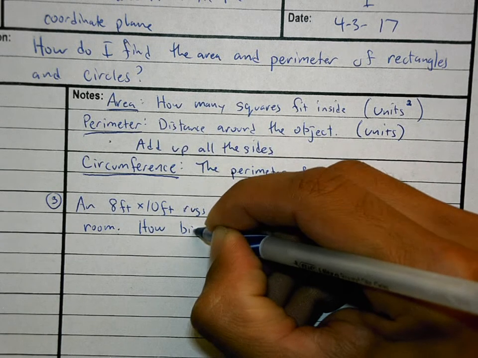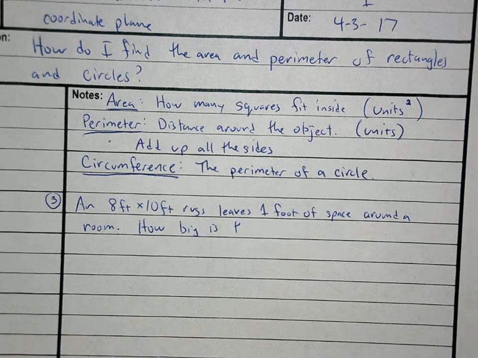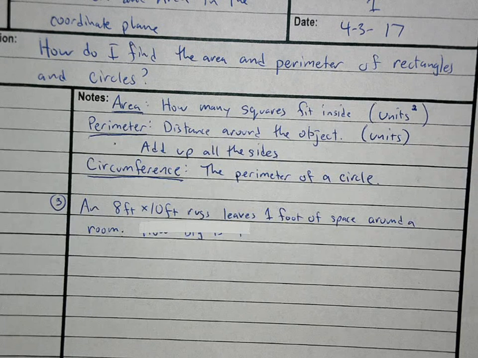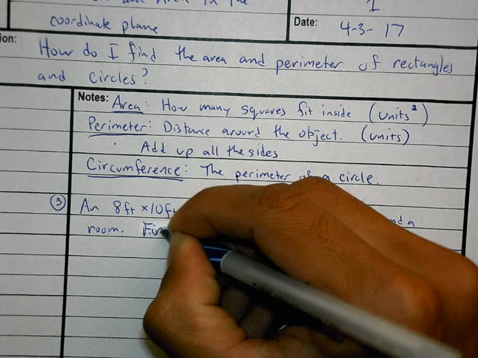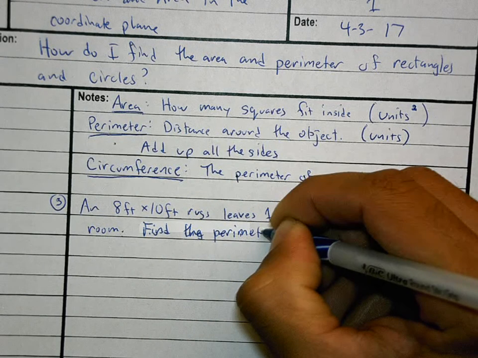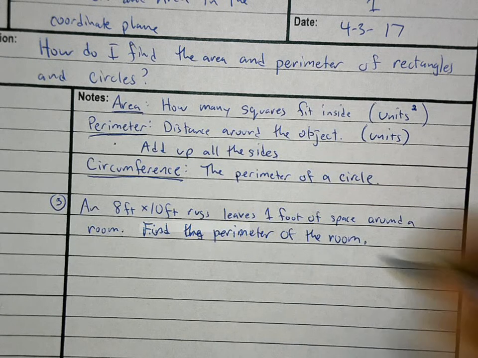How big is... Oh, no, that's not what it said. It said find the perimeter of the room. Erase. Find the perimeter of the room. That's what we're supposed to do.